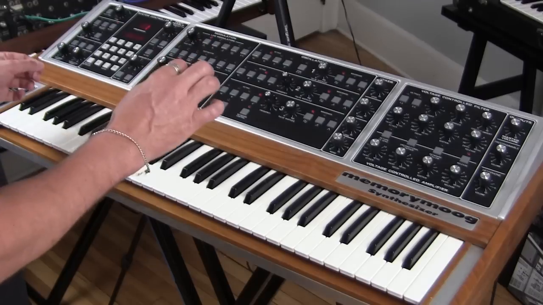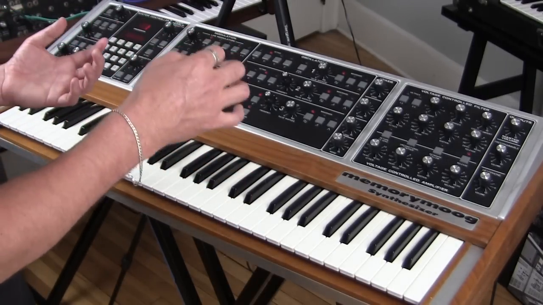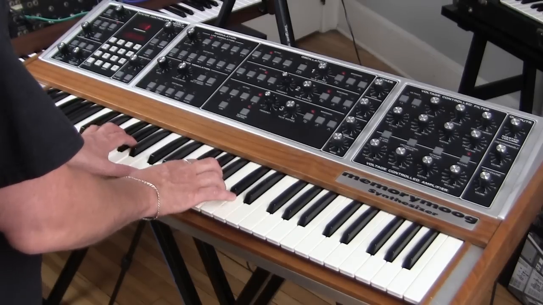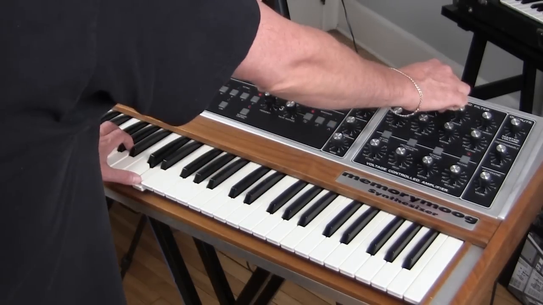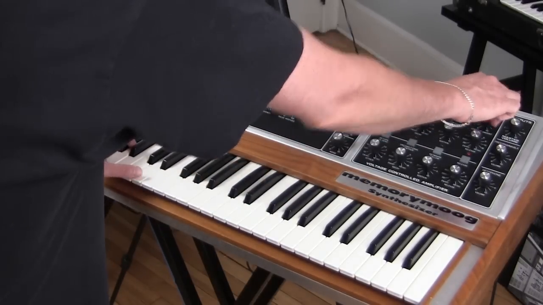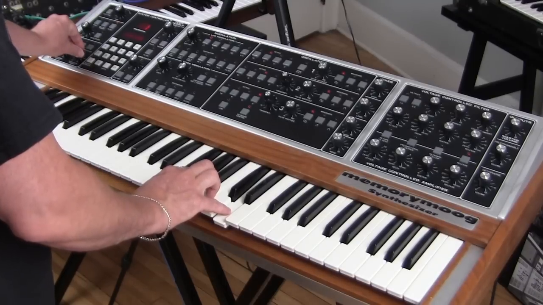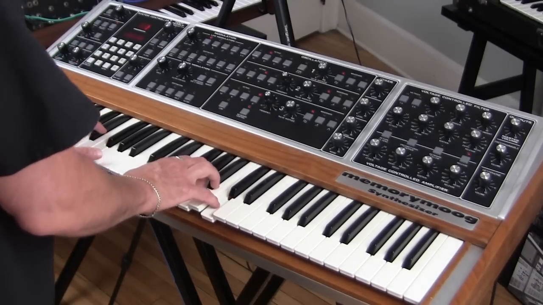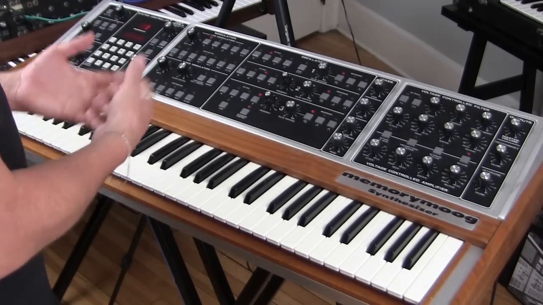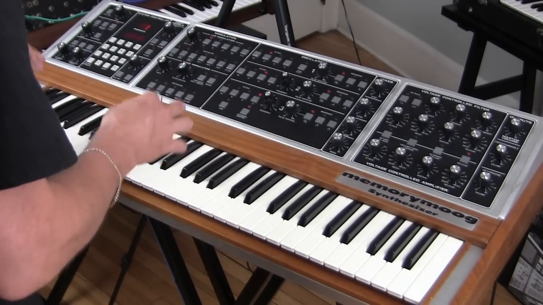You put it right at the edge of your hearing where it's very subtle, then you're going to get warmth and fatness in certain ways. Anyway, so we do have audio range LFO modulation on a polyphonic analog, which is really awesome.